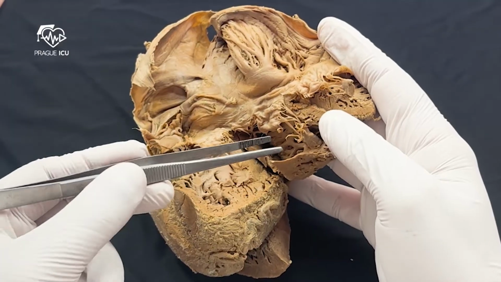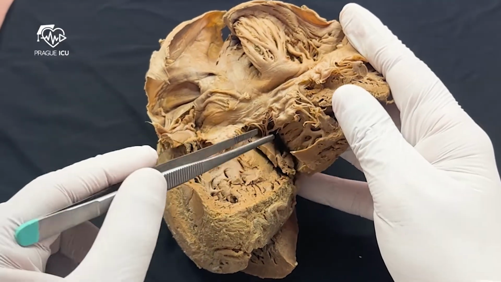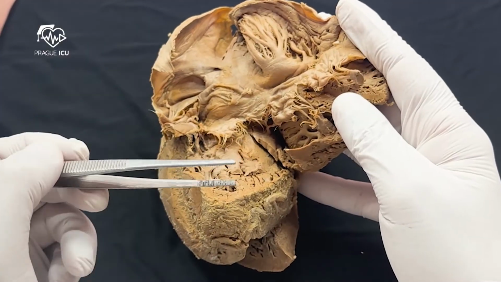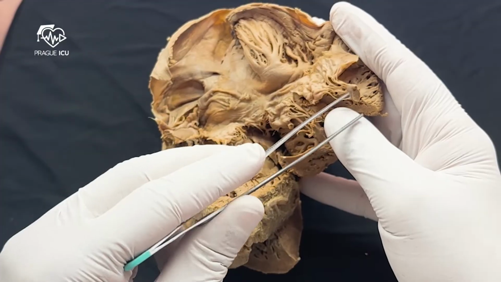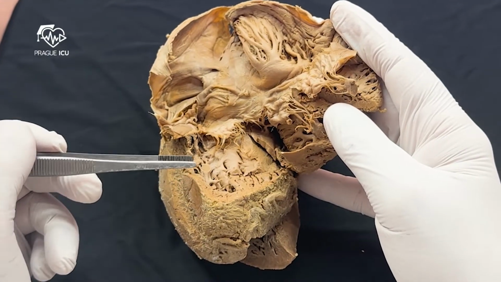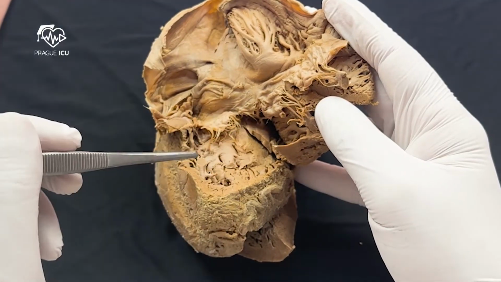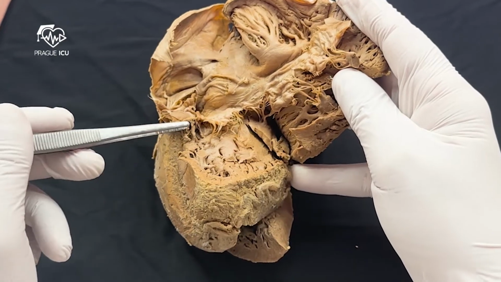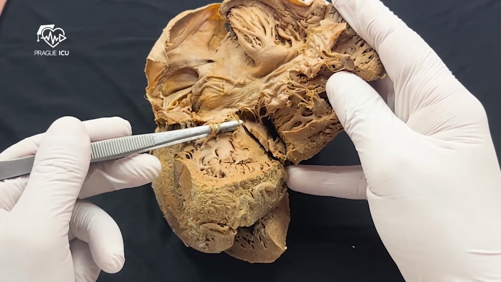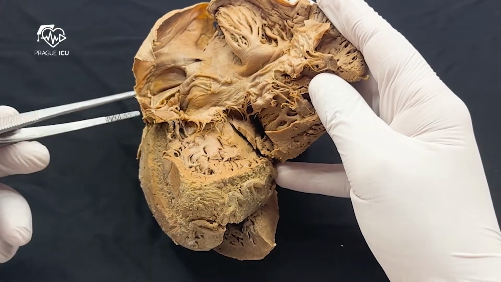The anterior cusp is anchored by tendinous cords to the anterior and septal papillary muscles, the posterior cusp to the posterior and septal muscles, and the septal cusp to the posterior and septal papillary muscles. The cords also, in contrast to the mitral valve, attach to the free wall of the ventricle.